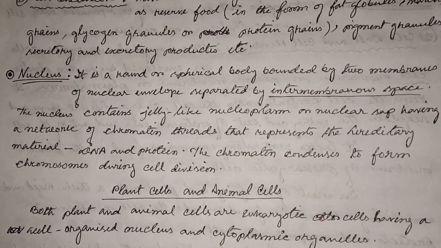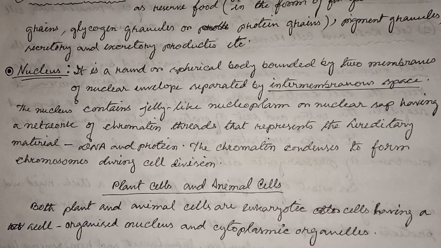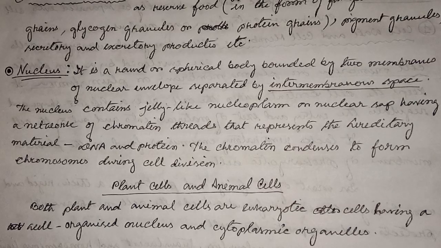Okay. Now cell wall. It is the structure under cell envelope.